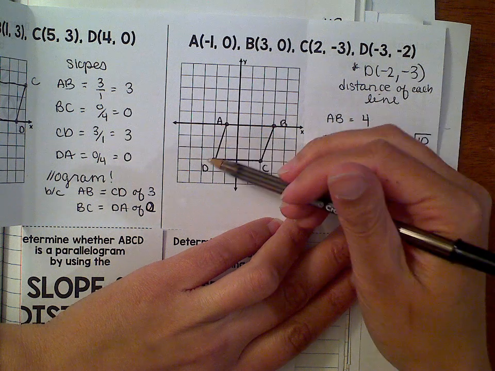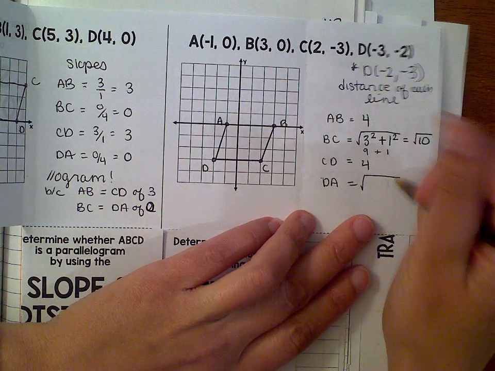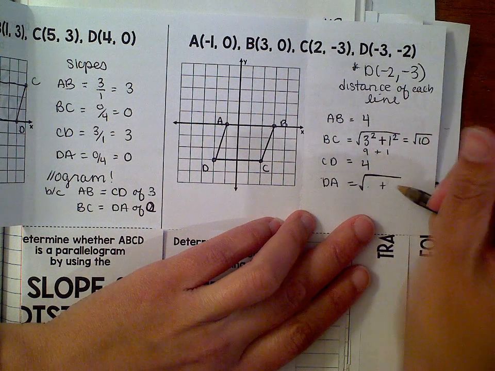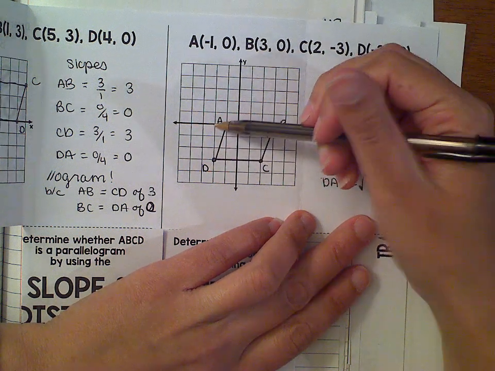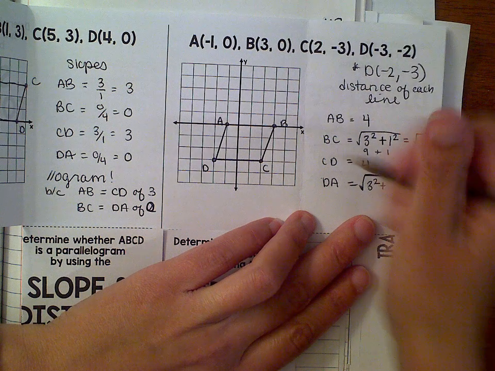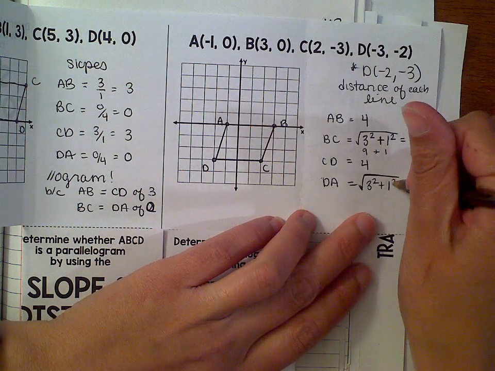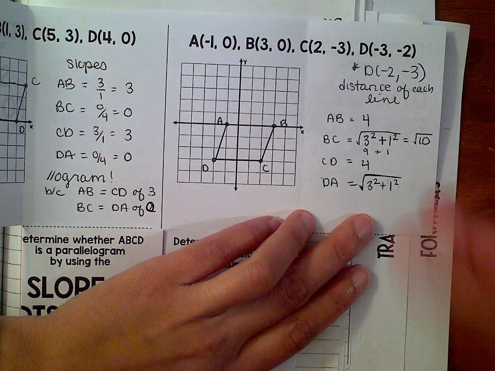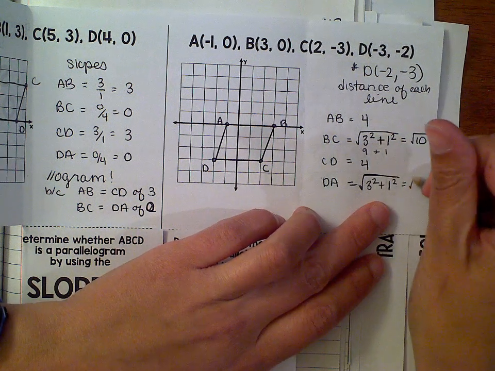And then for DA, we want to do the distance formula, so square root of rise squared plus run squared. So if I count the rise, I went up 3, and the run, I went 1. And even if it was negative, it wouldn't matter because they would square to a positive, so you get that square root of 10 again.